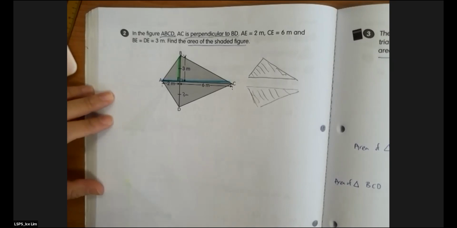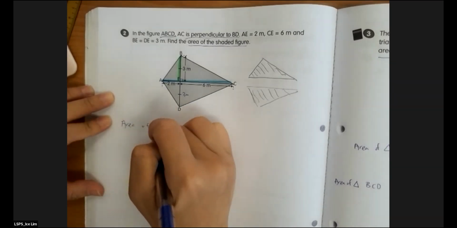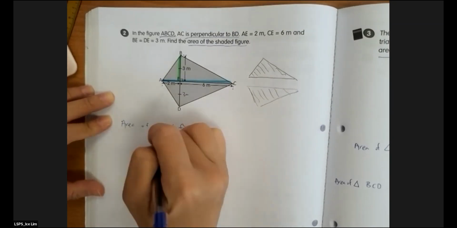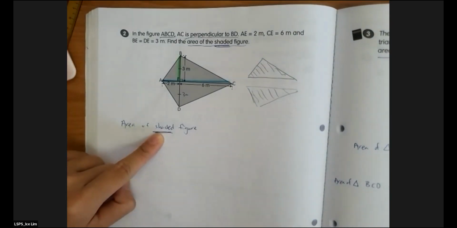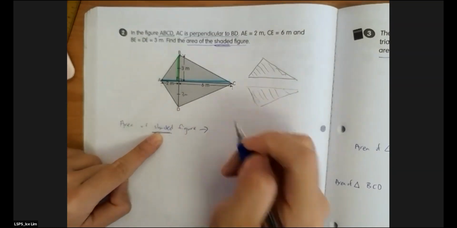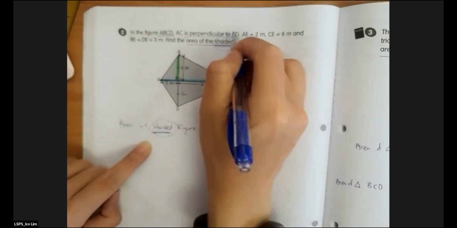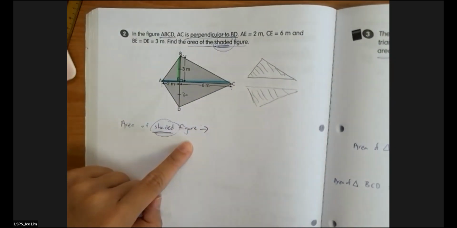Okay, so area of shaded figure. Now, why do I bother to write shaded figure? It's because I double check here. If the question asks me for unshaded figure, I do very clear I'm not getting tricked. When I check, I don't have to redo the whole question. I just zoom in to see whether I get this right. You know what I'm talking about? So it doesn't take very long to write, right?